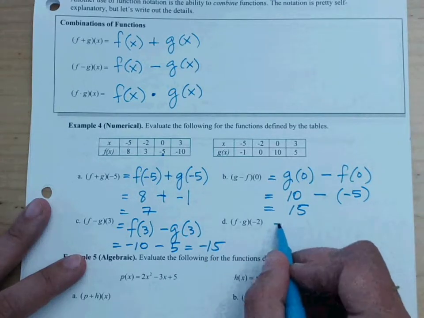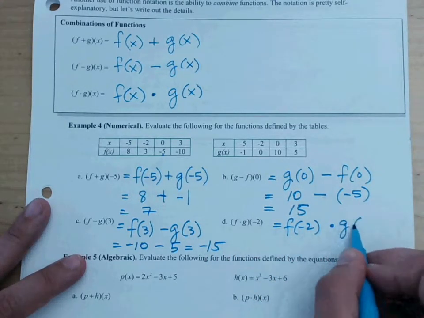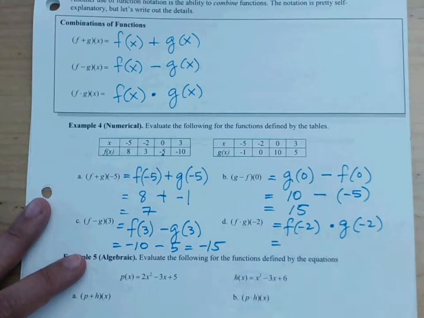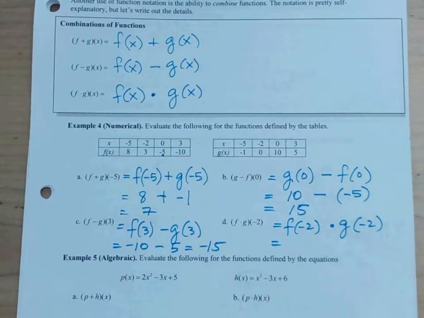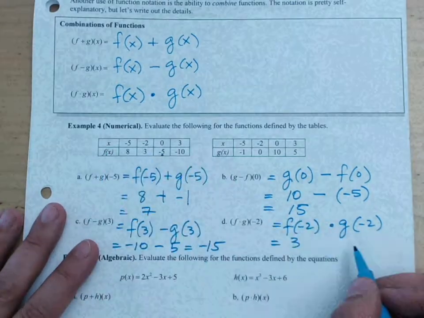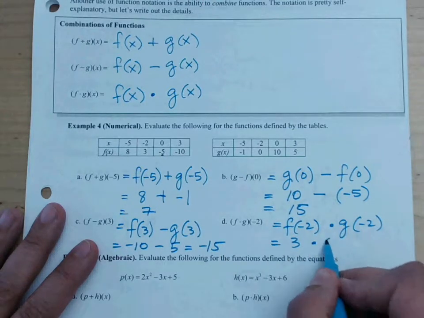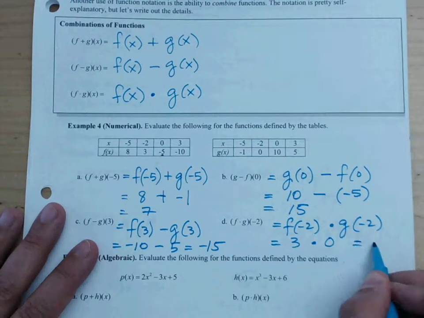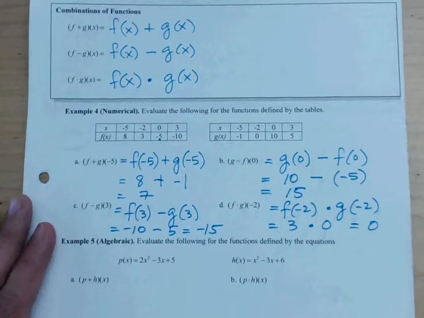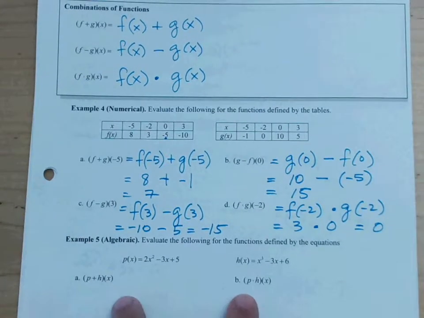Good. Here we have f of negative 2 times g of negative 2. What's f of negative 2? 3. Good. Here f of negative 2 is 3. g of negative 2, and multiply those together and you get 0. Good. Evaluate the following. Now I have two different functions.